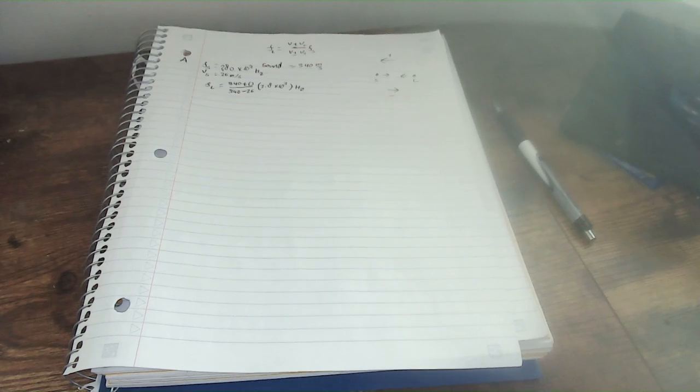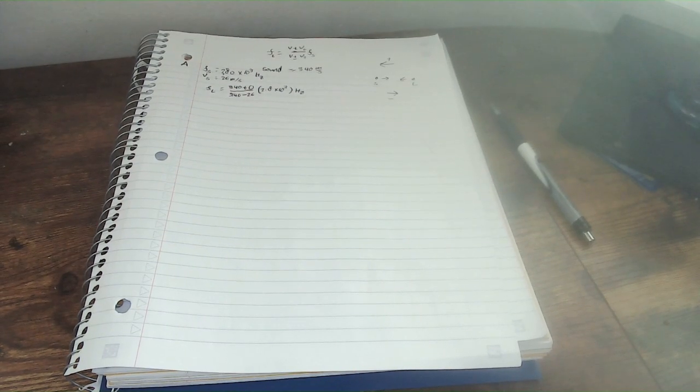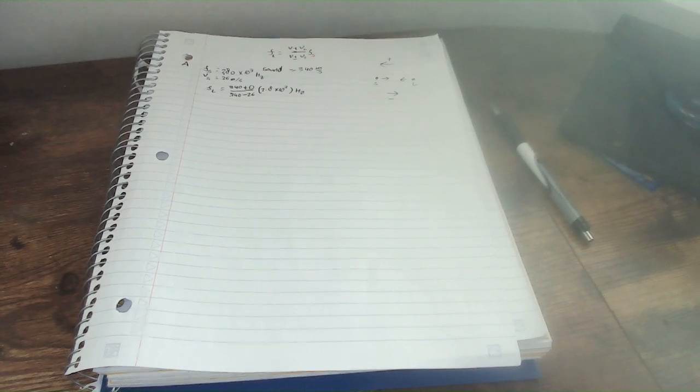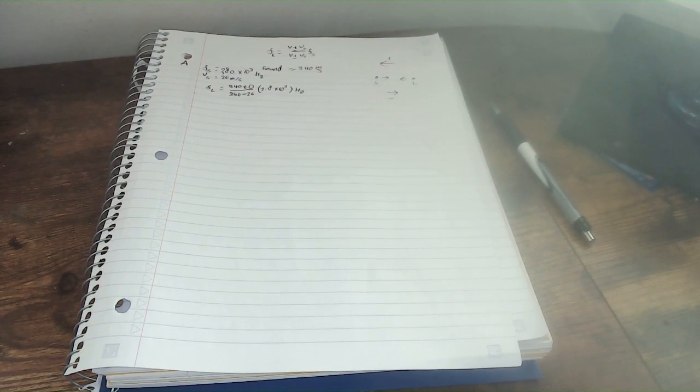And let me check the math on that one. Hold on, just plug it into my calculator. 340 divided by 340 minus 26, times 2.8 times 10 to the power of 3.